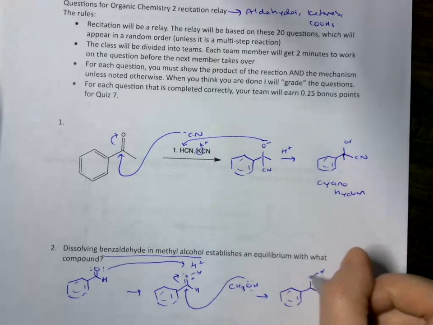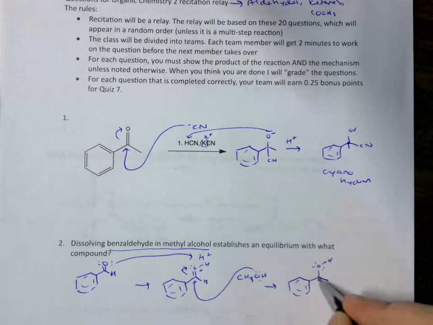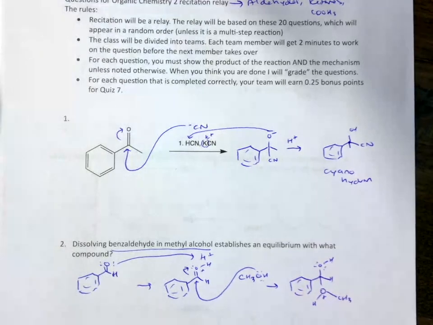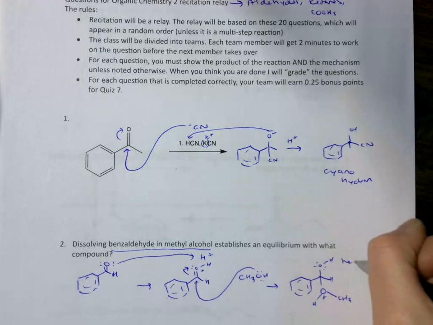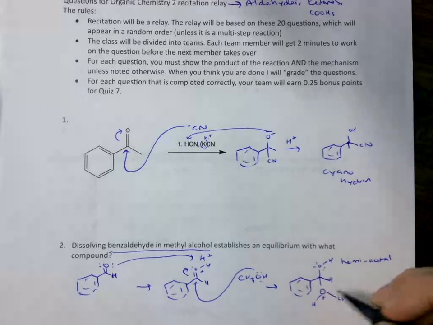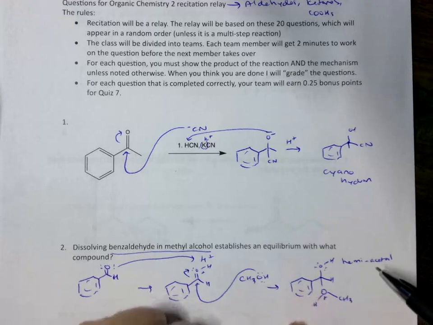OH. So that was already protonated. And then the alcohol added OH, which is positively charged, and CH3 from the methyl alcohol. So you end up with this. This is a hemiacetal, or if it's a ketone, a hemiketal. And if you deprotonate it, that would be the hemiacetal. Right now it's a protonated hemiacetal.